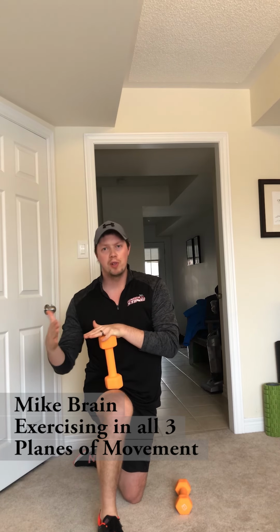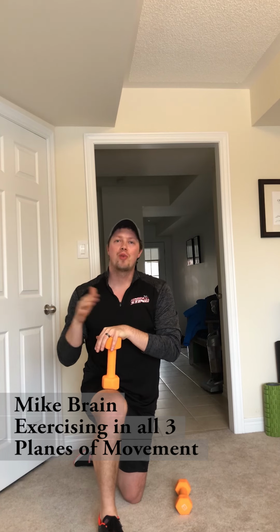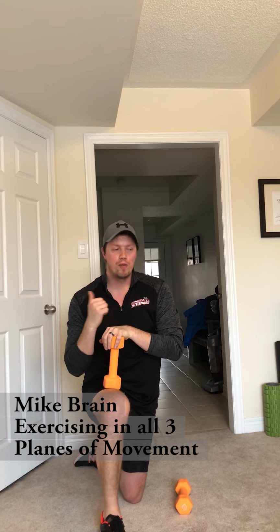So there you have it. That was an exercise where you can utilize all 3 planes of movement. You're going to move some lateral, forward, backwards, rotational, and you can kind of hit all 3 categories. Try to be creative with your workouts next time you try those, and you can utilize them and have a more functional workout.